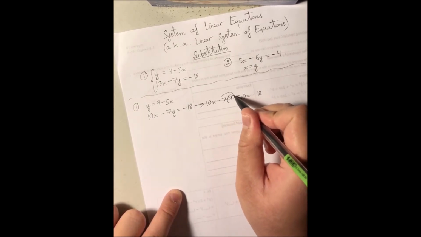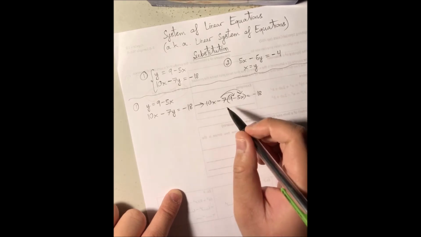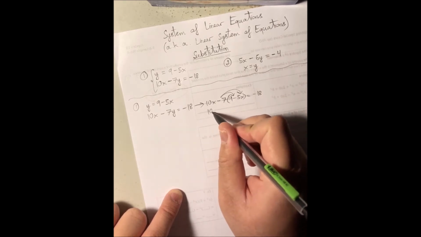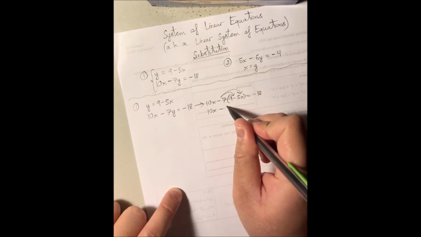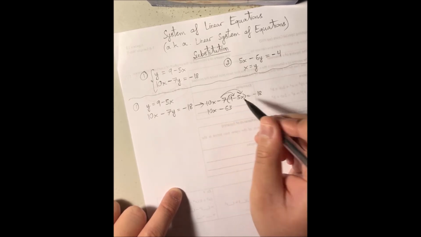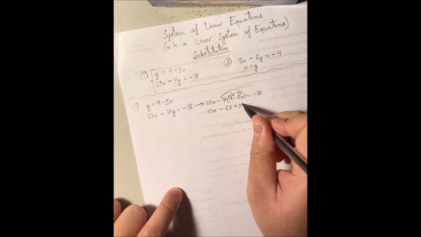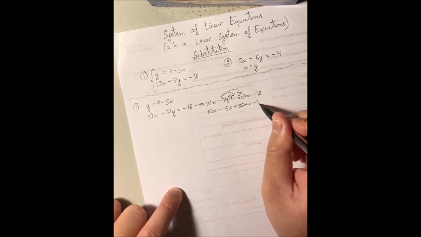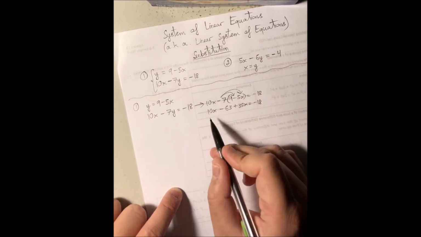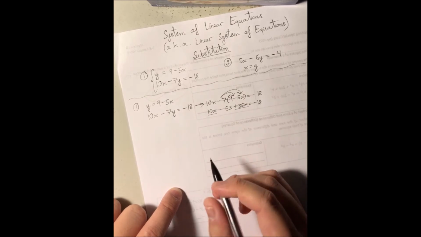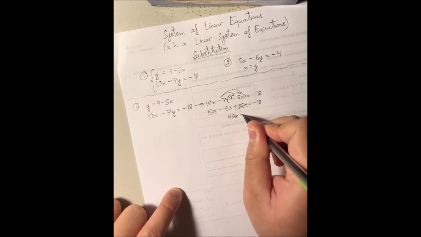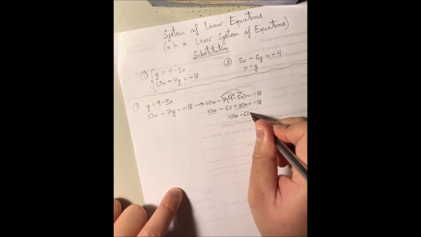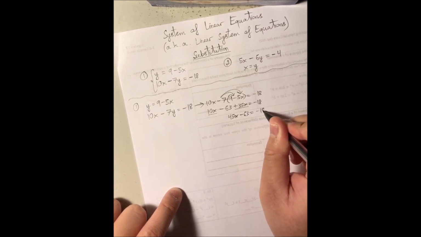Distributing the negative 7 into that, I would have 10x, negative 7 times positive 9 is minus 63. Negative 7 times negative 5x is plus 35x. And then equal to negative 18. Combining like terms, that would be 45x, bring down the minus 63, equal to negative 18.